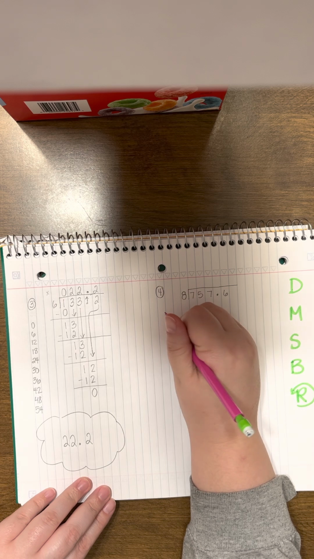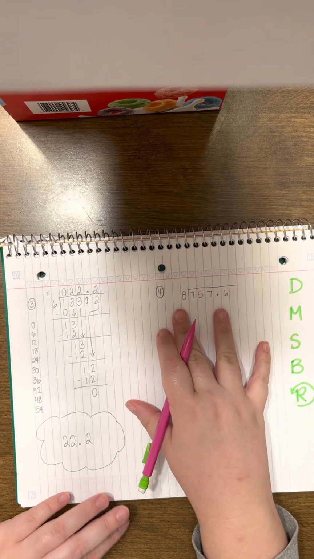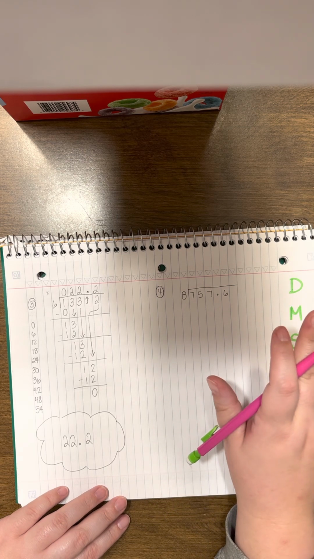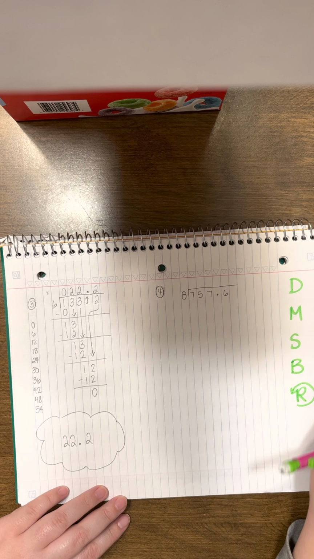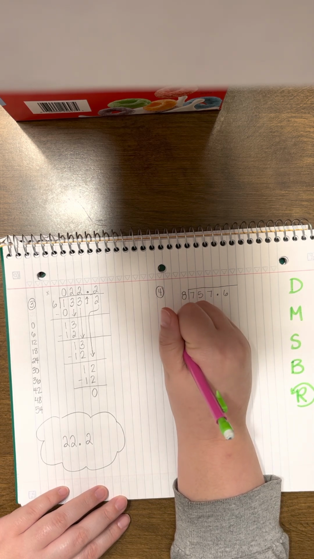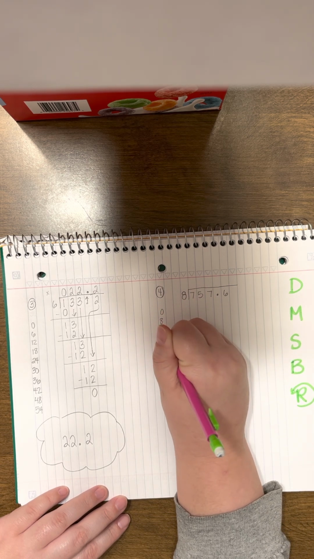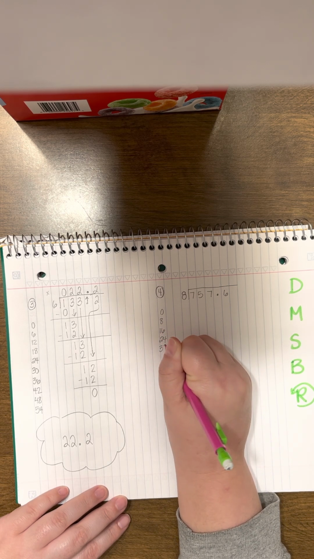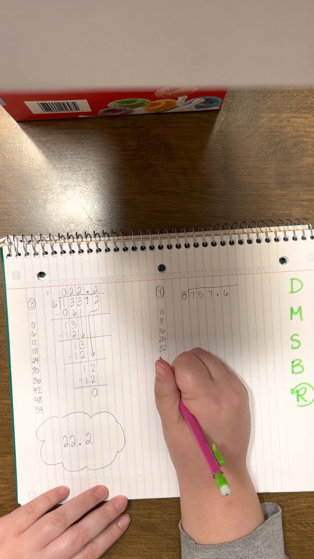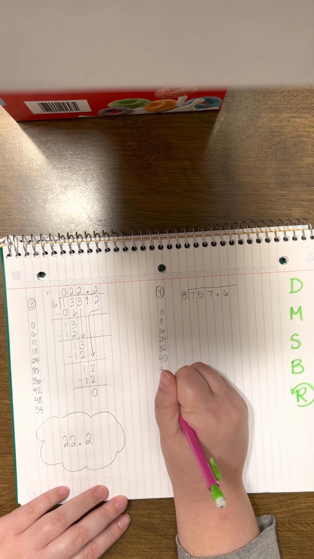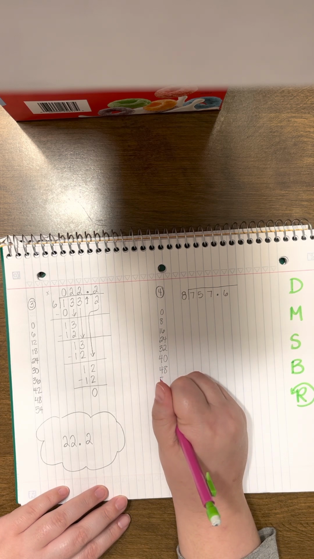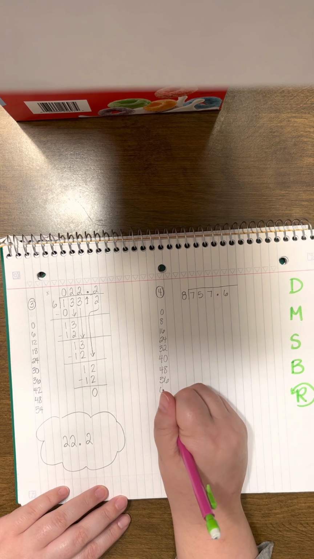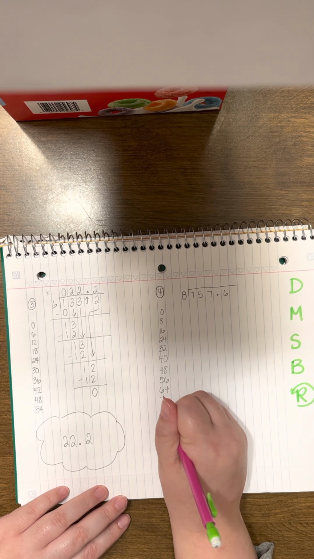All right, so I'm going to skip count. Again, if you have your problem already set up and you want to try this solo, pause the video. If not, let's do it together. Skip counting by 8. 0, 8, 16, 24, 32, 5 is 40, 6 is 48, 7 is 56, 8 is 64, 9 is 72.